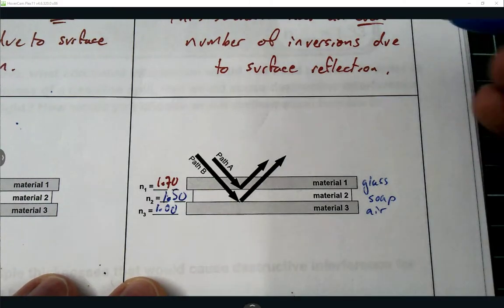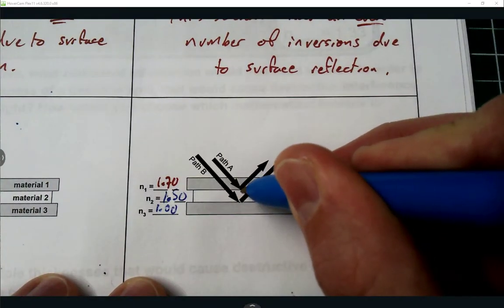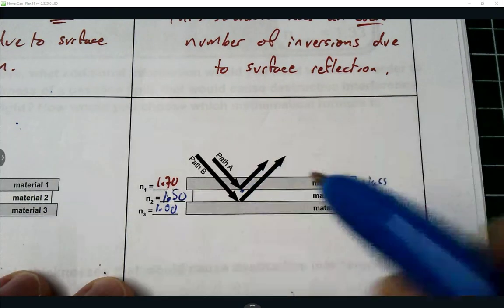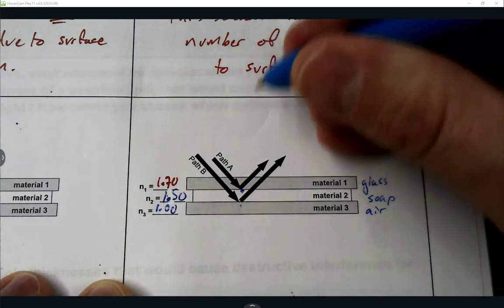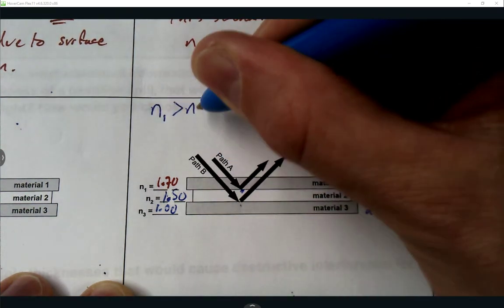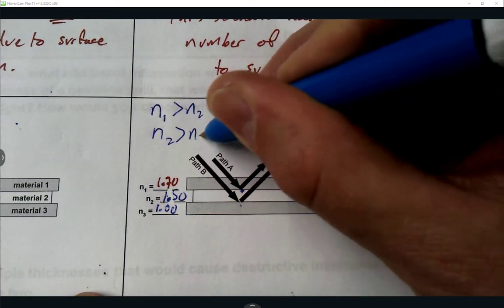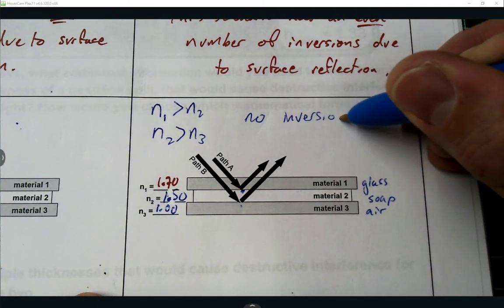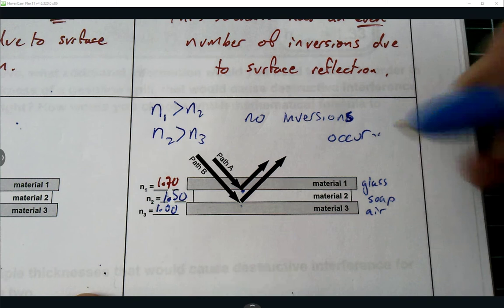But as I look at this, let's take a look at the number of inversions. Is there an inversion at the upper interface right here? What do we say? No. Is there an inversion at the lower interface? No. Okay. So I could make a statement like this: N1 is greater than N2, and N2 is greater than N3. No inversions occur.